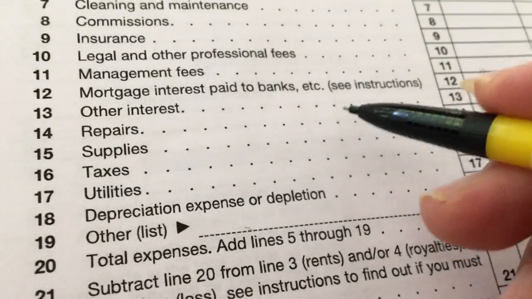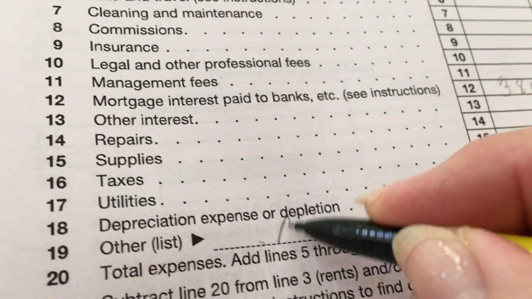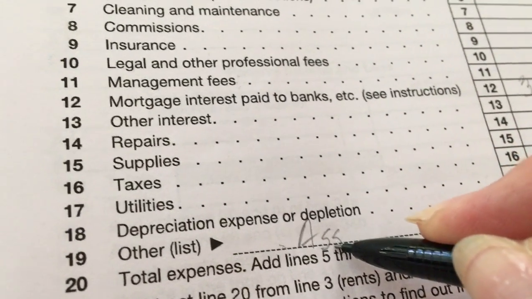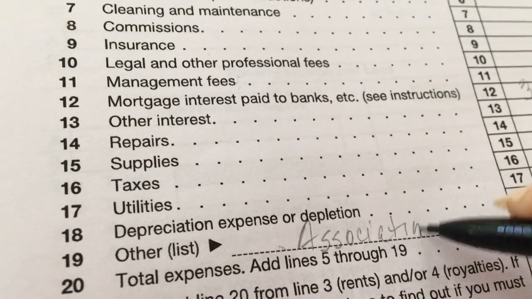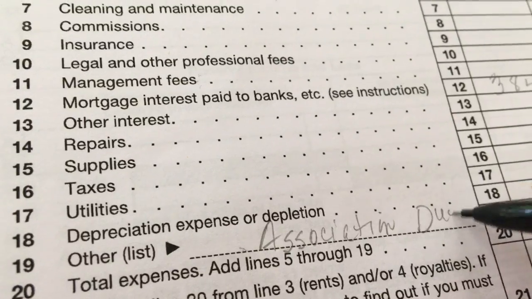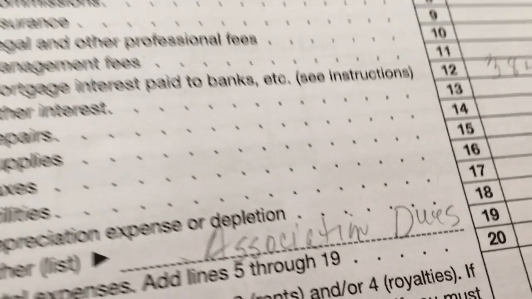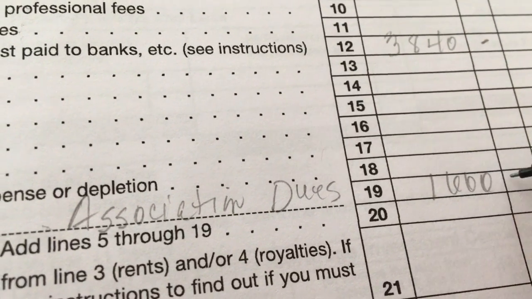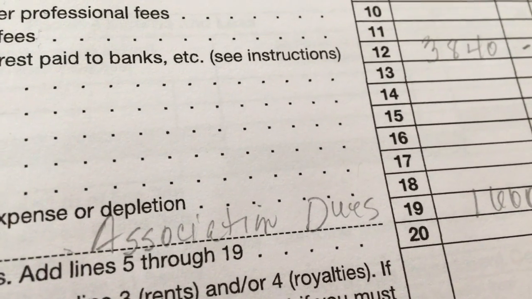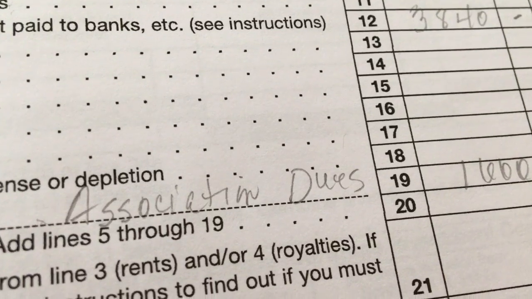Okay, and I know that's hard to know that. You probably would have put it under management dues. But let's put association dues under 19, and that's going to be $1,600, okay, that we had to pay for the homeowners.